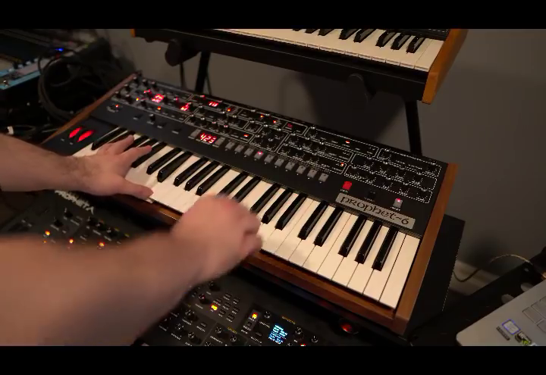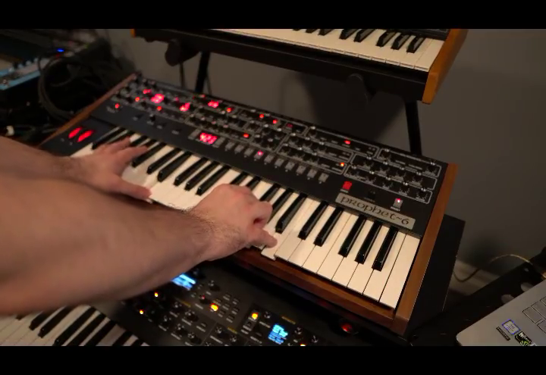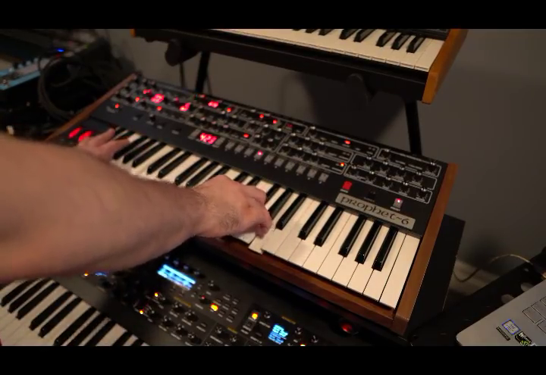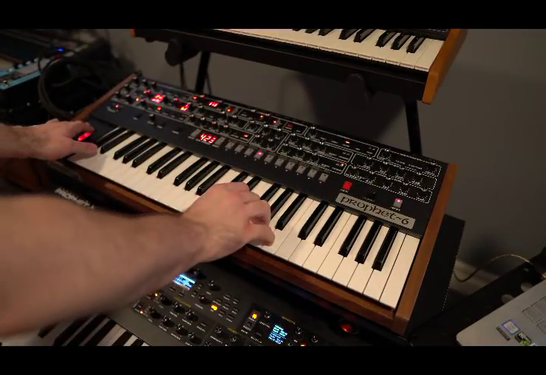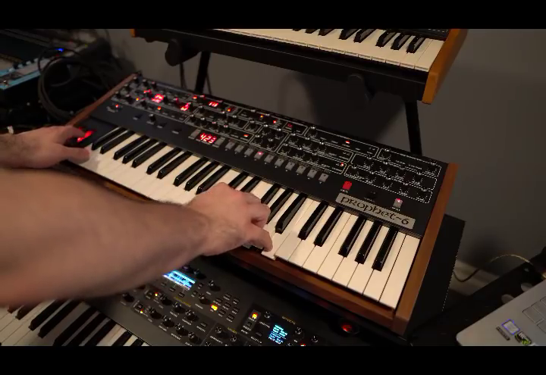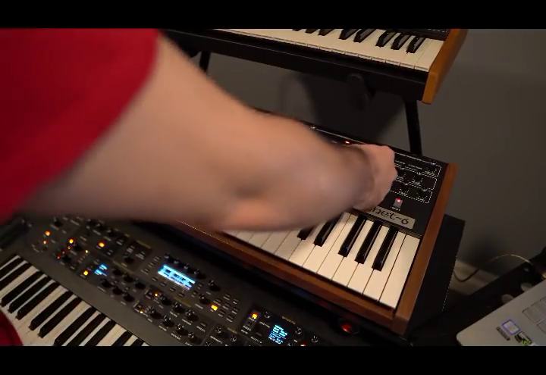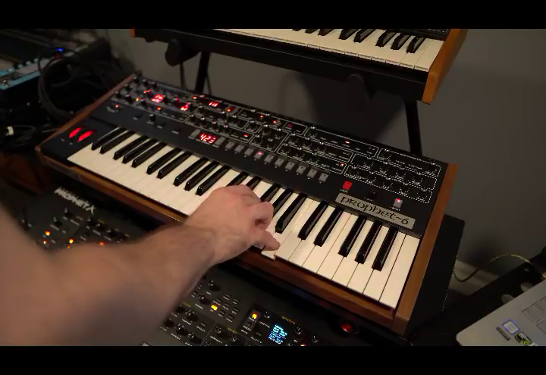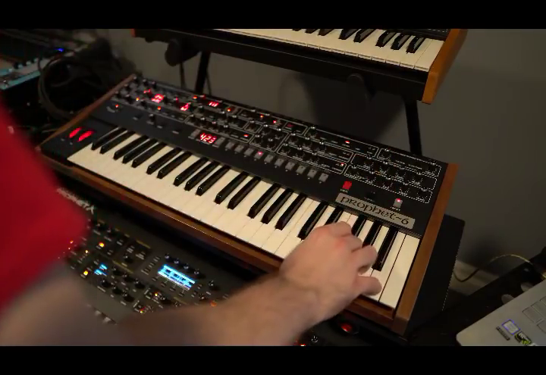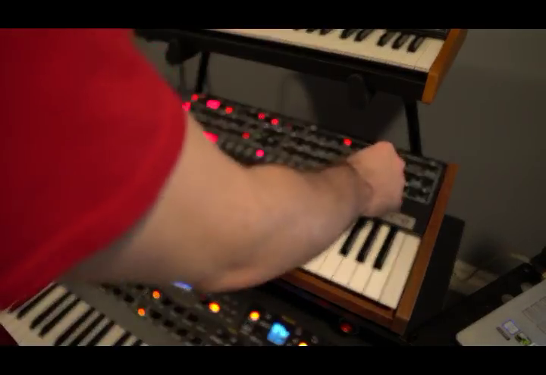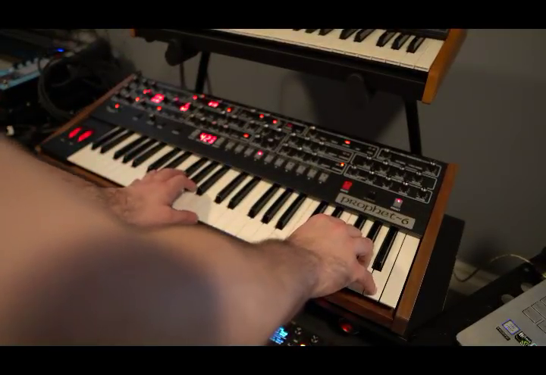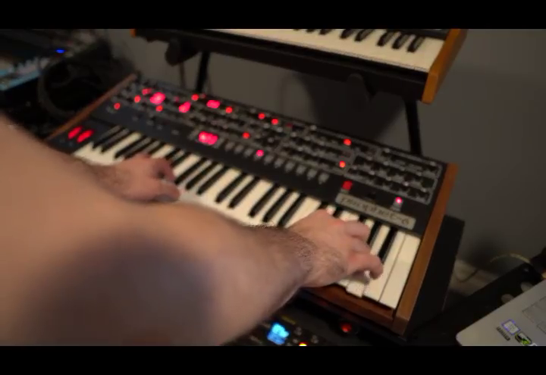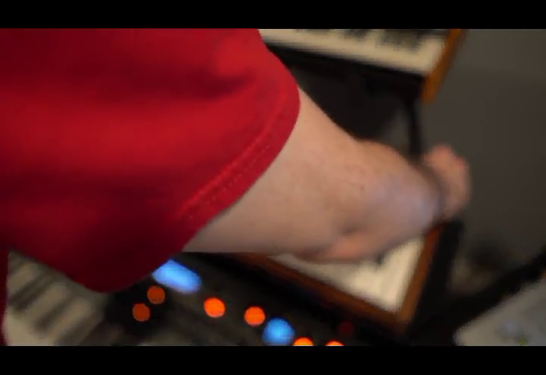423. Organ, obviously. And what I found with the organ, I believe it's this one. Is it this one? Yeah, when you back the amplifier envelope attack, it sounds almost like a choir. Extend the release a little bit.